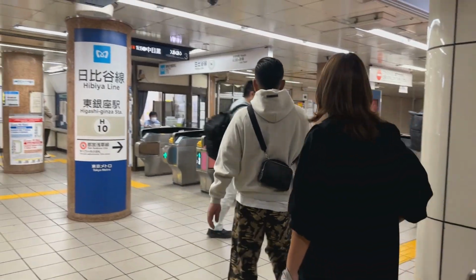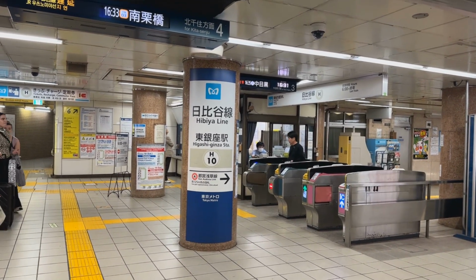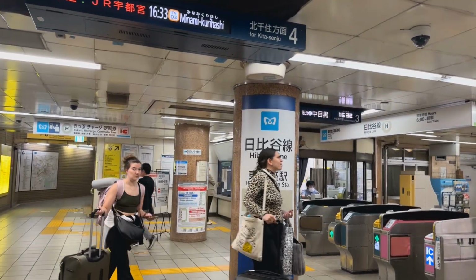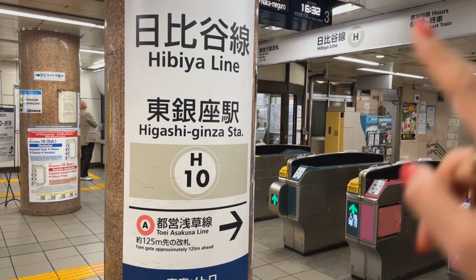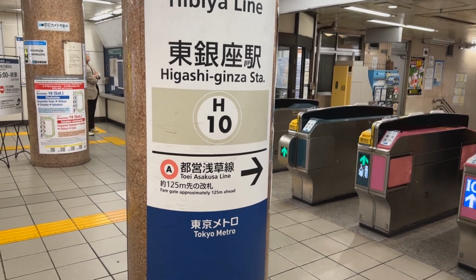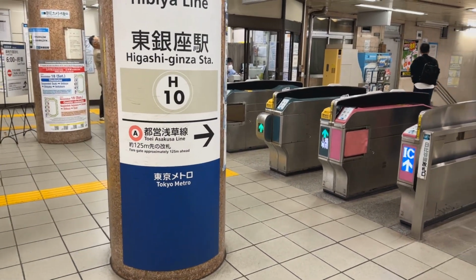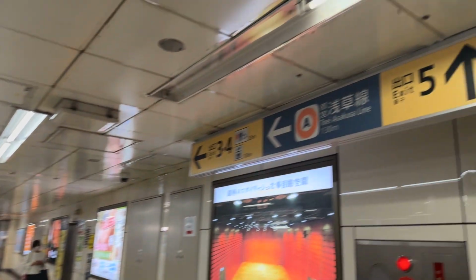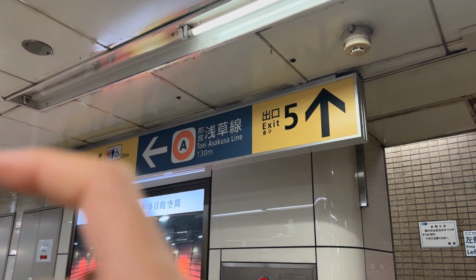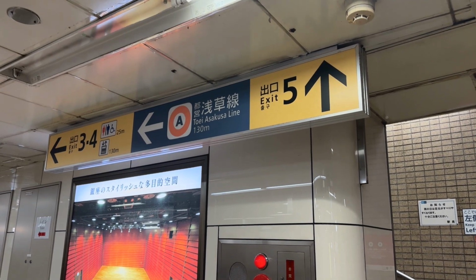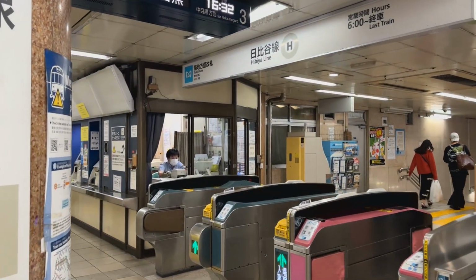Even the same station has several lines, right? One is the Hibiya line and the other is the Asakusa line. We will take the Hibiya line, gray H. So this entrance is okay to go. And see, there is another line, A, the Asakusa line. If you'd like to take the Asakusa line, you need to go that way 130 meters. So don't make a mistake with the entrance.